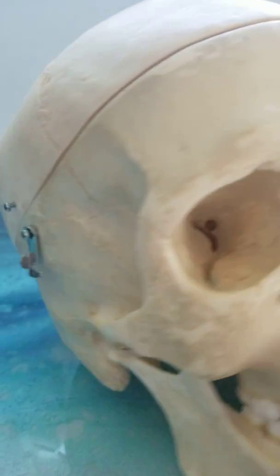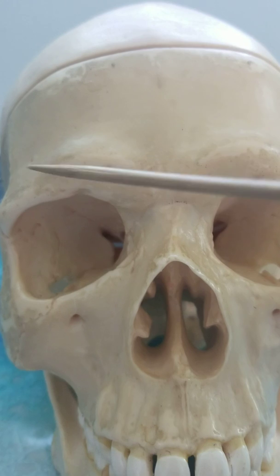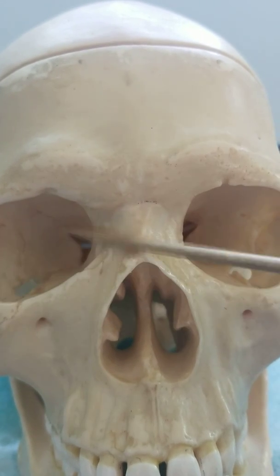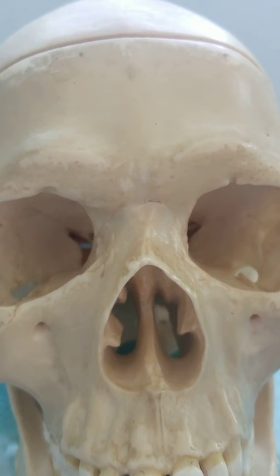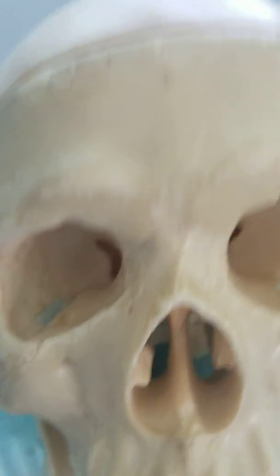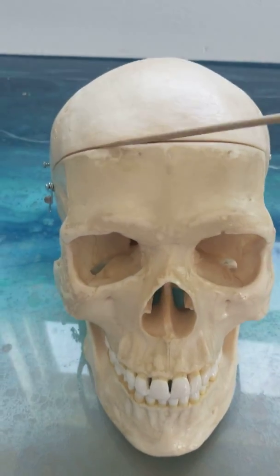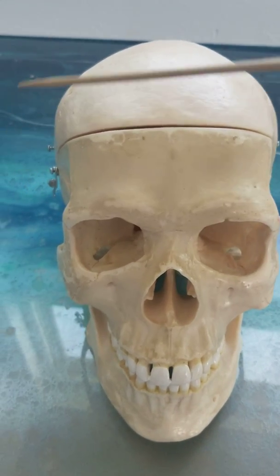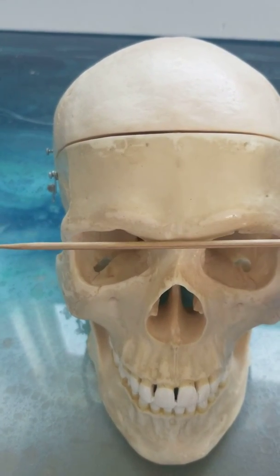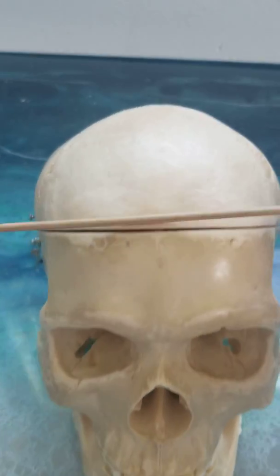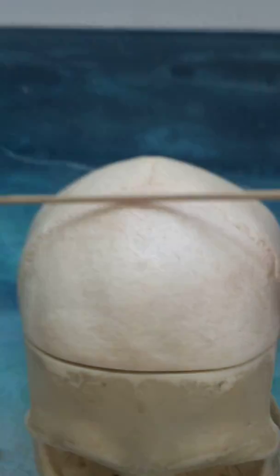The other feature on that part of your list is the orbit, and I just want to remind you that the orbit is the eye socket. Okay, so those are the sutures and the orbits. So now we're going to start with our first actual cranial bone. This cranial bone here is the frontal bone, and it goes from here at the bridge of the nose all the way up and stops here at the coronal suture.